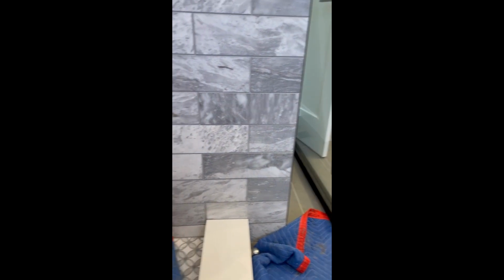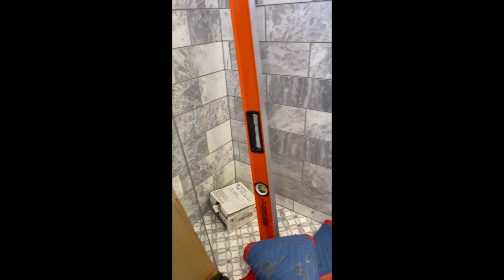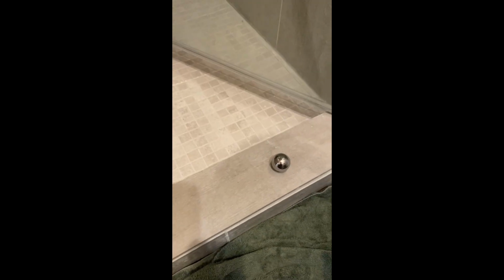So anyway, once you find out your shower's leaking, run this test on it, and it should help you understand what's going on and who is responsible for fixing it.